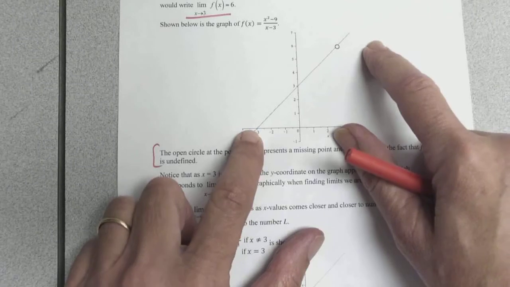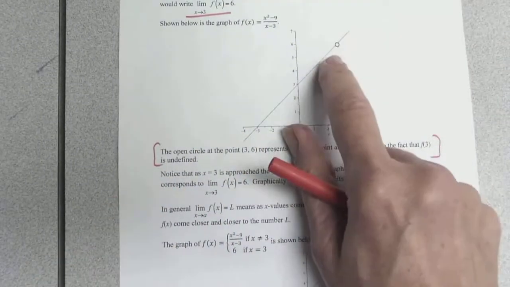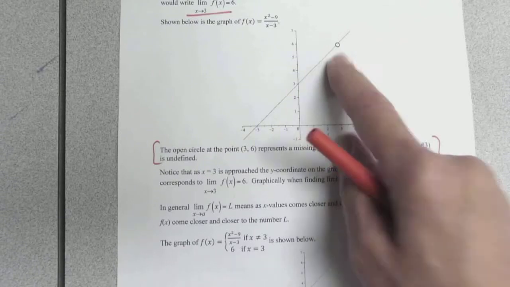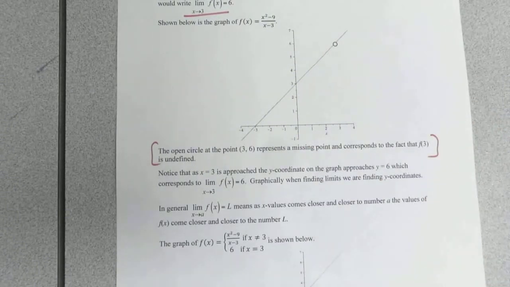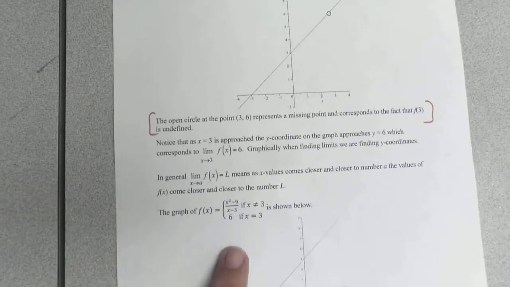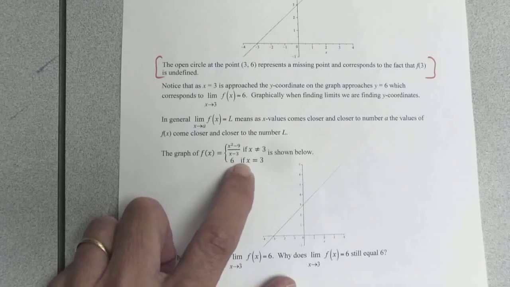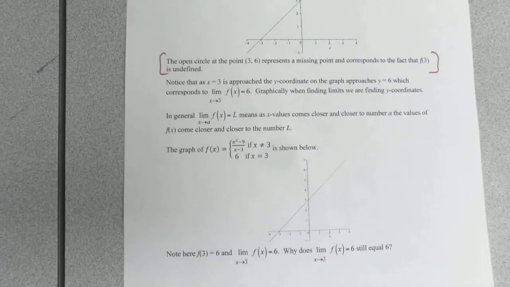So here was my original graph. The functional value, which was that open circle right there, which just represents a single missing point, was undefined. My limit was 6. So now I'm going to change up the function just a little bit. Go to a piecewise defined function where my function is equal to x squared minus 9 over x minus 3 if x is not equal to 3, and it's equal to 6 if x equals 3.